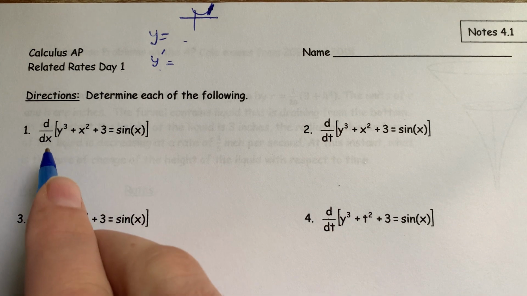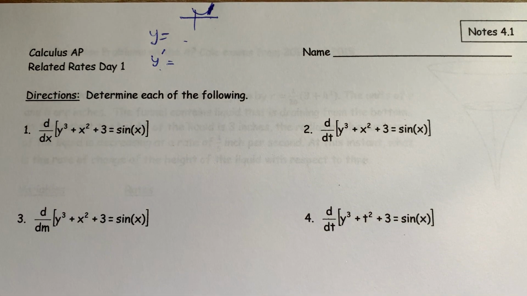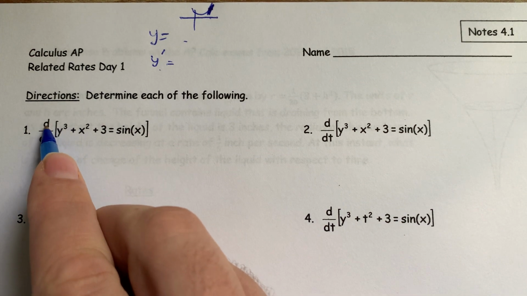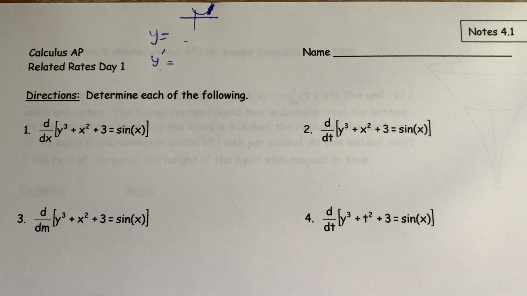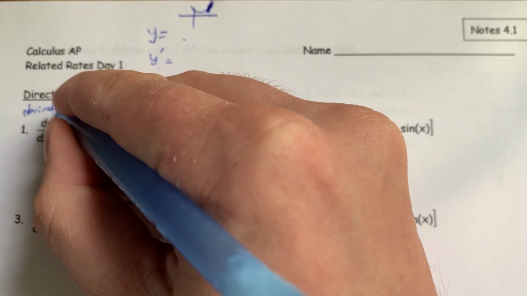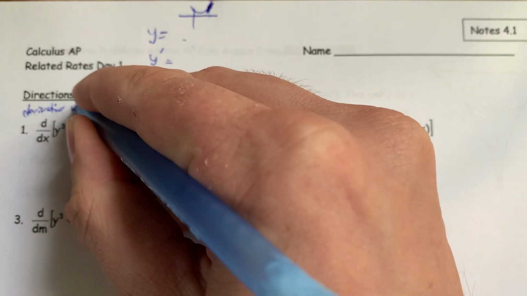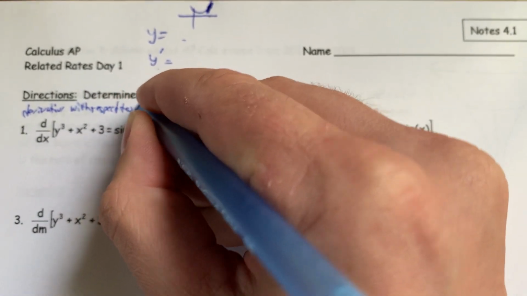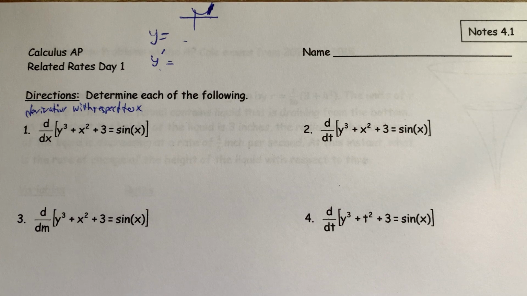So start by finding the derivative with respect to x of both sides. You don't need to solve for dy dx. You just need to take the derivative of both sides. So what is d dx? This says the derivative with respect to x. I'm going to write that: derivative with respect to x. And we're going to do it on both sides.